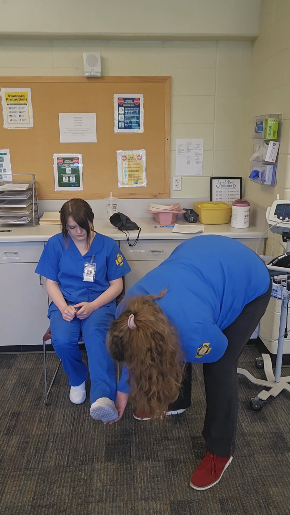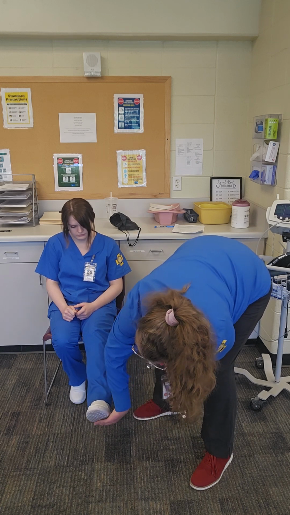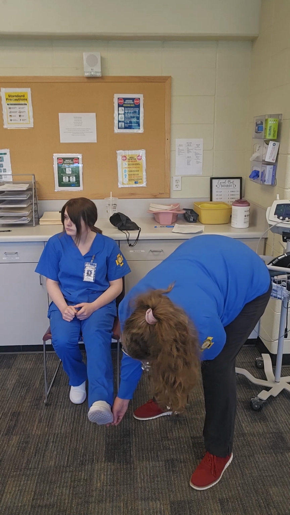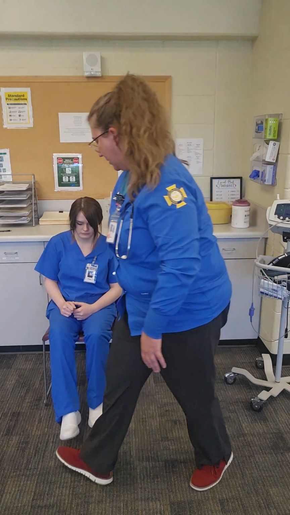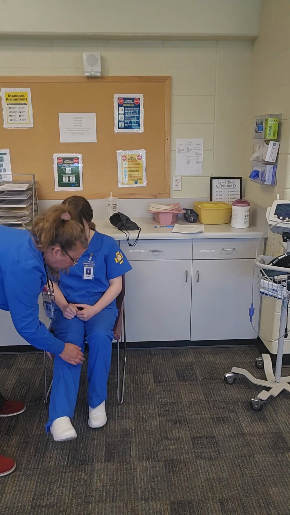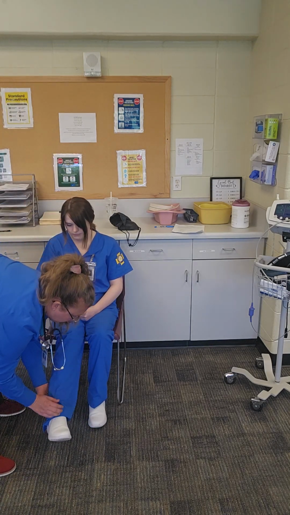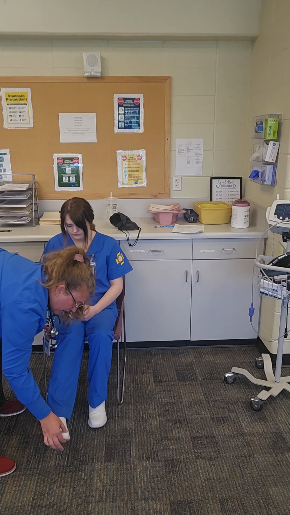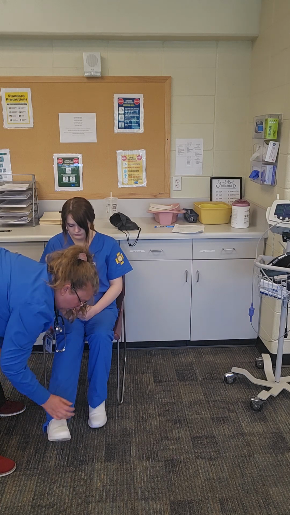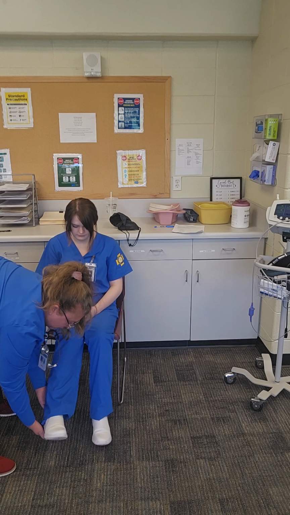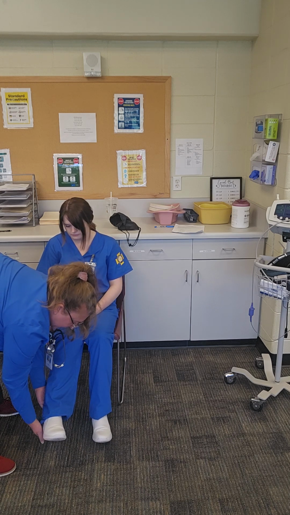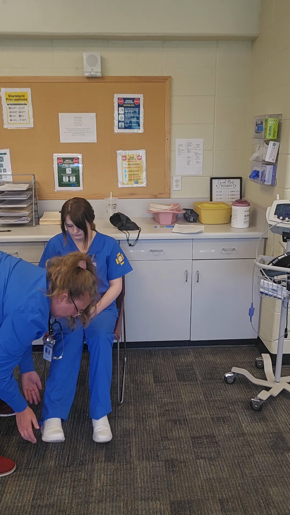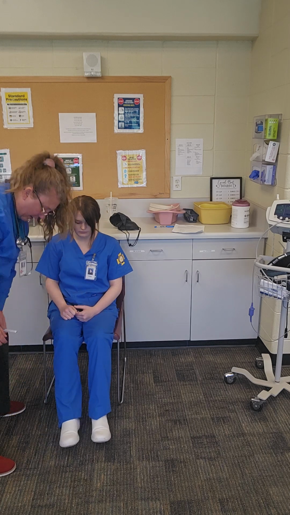Checking for any kind of redness, skin breakdown, going up your feet, checking your toes for any kind of skin breakdown, and I'm doing the same over here to the other side, checking for lumps, bumps, abrasions, all the way down into your feet, checking for that pedal pulse, checking for capillary refill on both toes, and again, also over here, I'm checking for that skin breakdown, especially in the heel, on the whole foot, checking for edema.